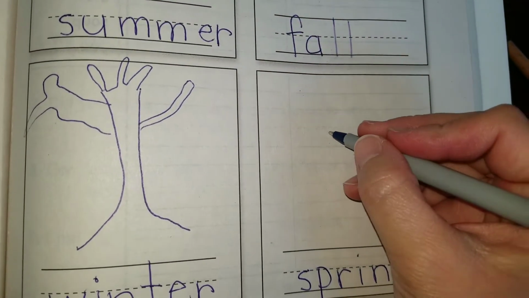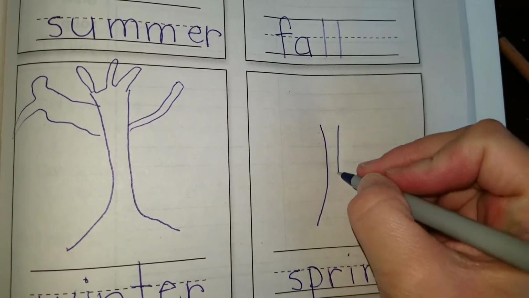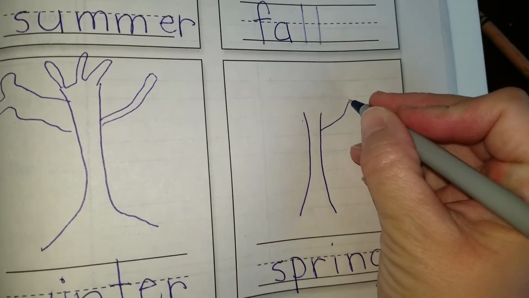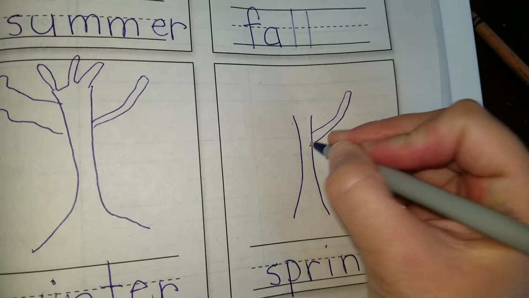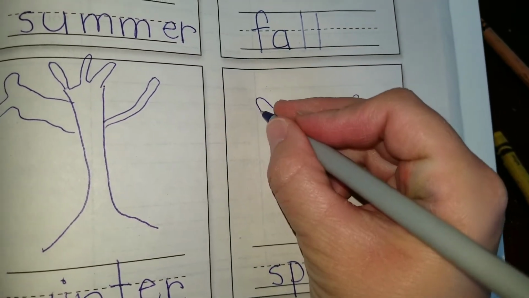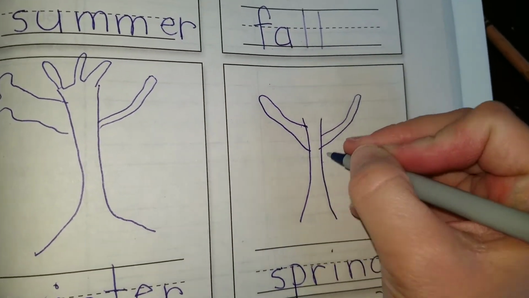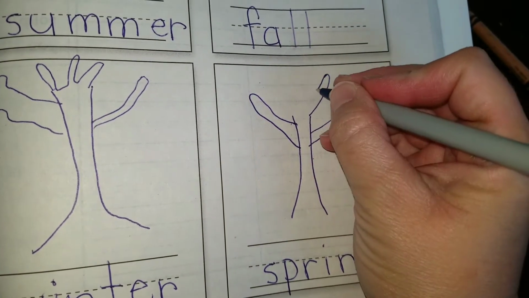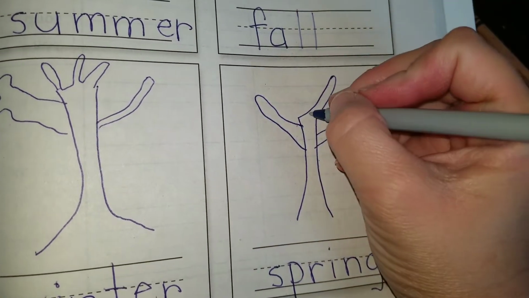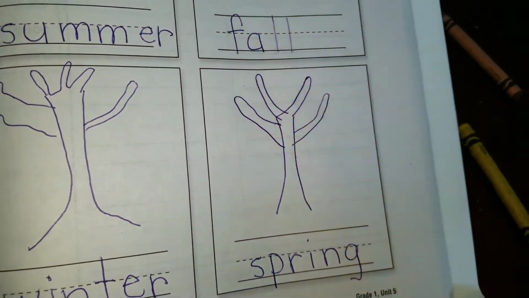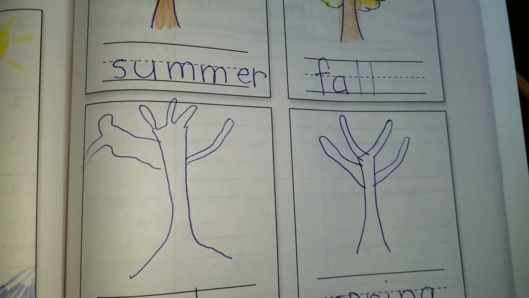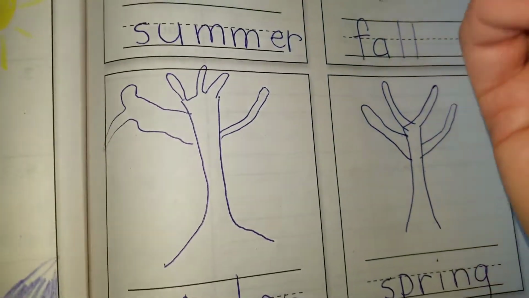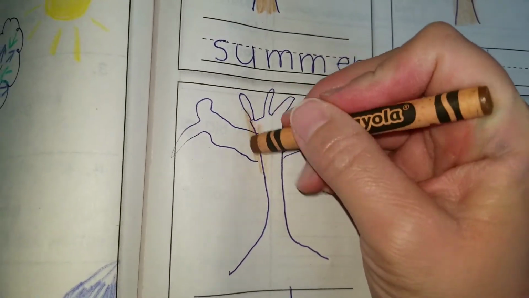And on spring, we have no big leaves, no apples yet, but we still have a few leaves growing, right? So I think this one came out a little bit better. So our tree, oh, by the way, we should have colored this one brown, right?